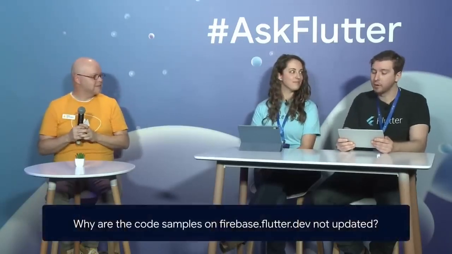So this is a more general Flutter question, but I think it has something to do with Firebase. So the most important feature for my app is offline support. Is Flutter a good option?